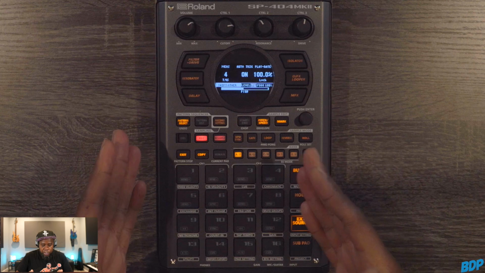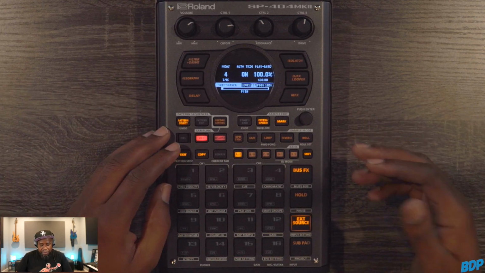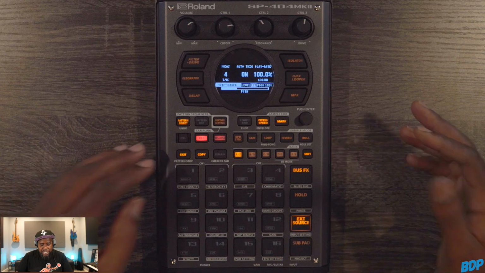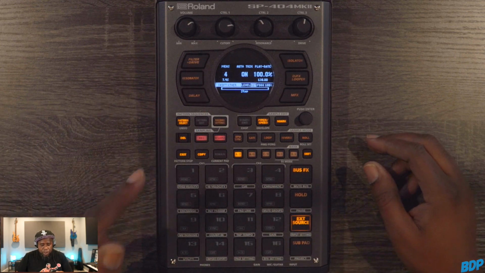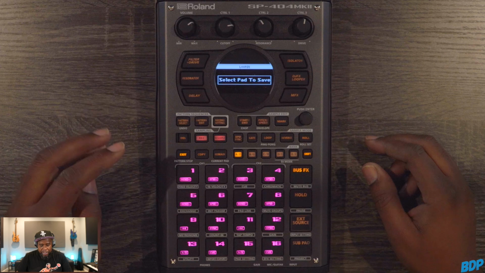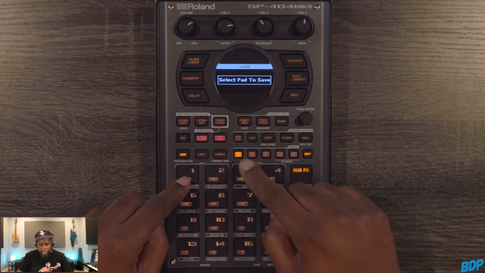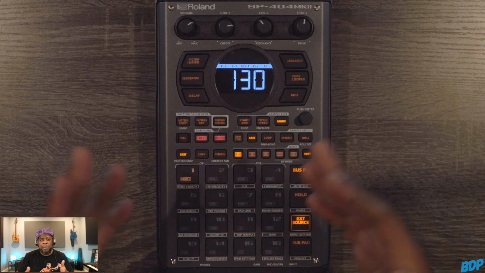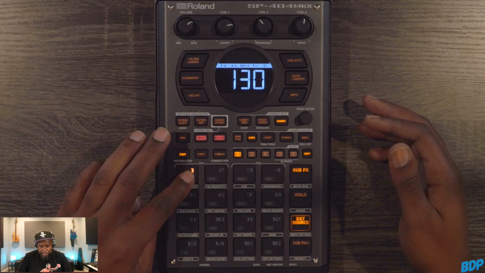And then turn off the resample, and then there we go. We have our own little personal loop that we just did. So we can press record to stop. And then what we can do is we can press copy, and we can save that to a pad. I'm going to save it right here in bank A pad 1. So now that we have that saved, we exit out of that. We actually have that saved to a pad.